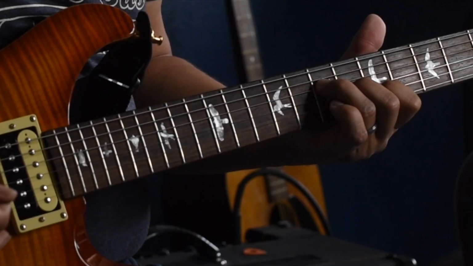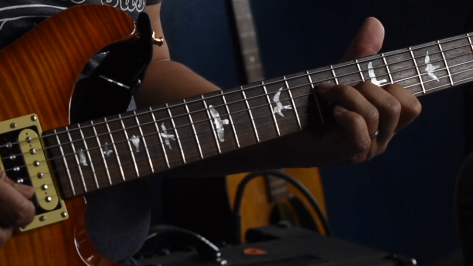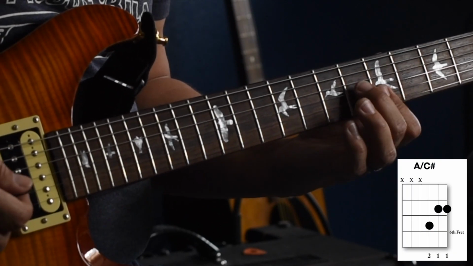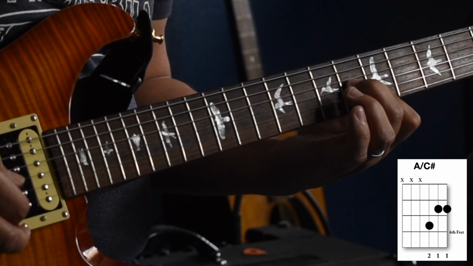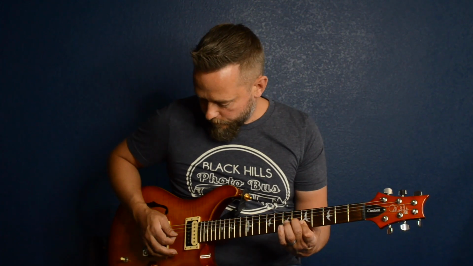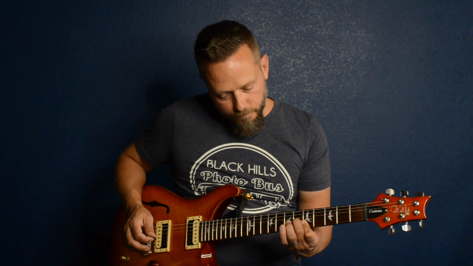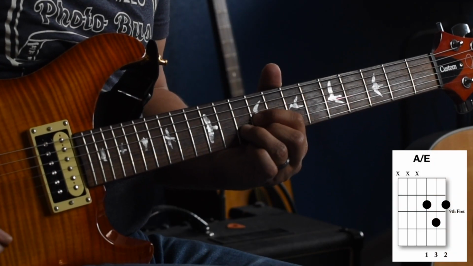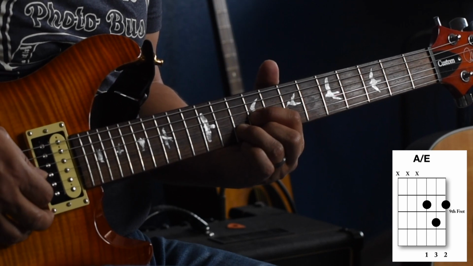Now if I want to go to the 2nd position, I'm going to lift up my 3rd finger, and I'm going to put my 1st finger across the 1st and 2nd string, and I'm going to start here on this C sharp. That's a first inversion because I'm starting on the 3rd of the A major. Then I go up here, and that's a 2nd inversion because I'm starting on the 5th.